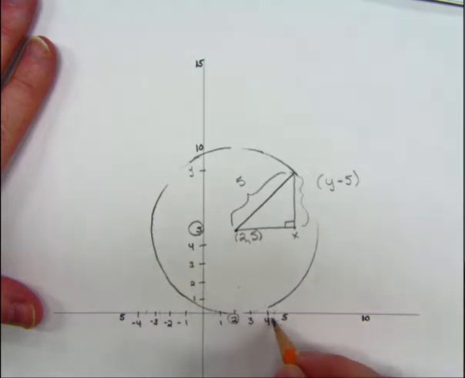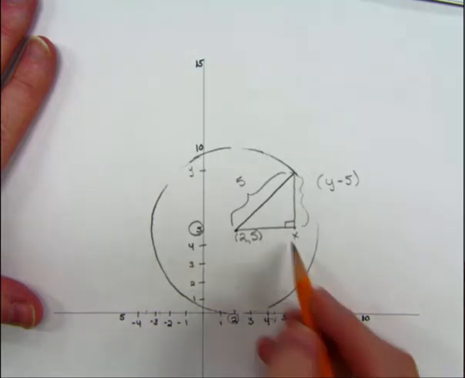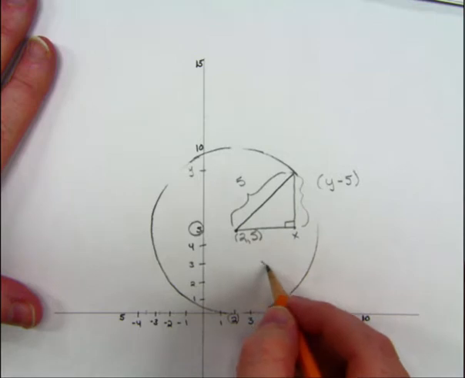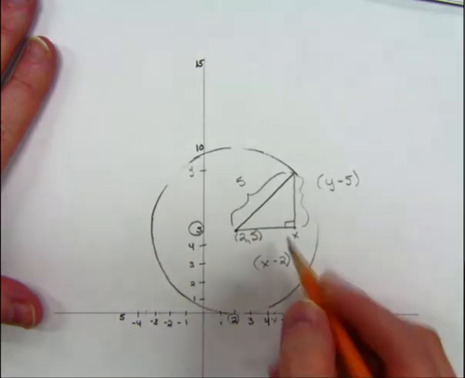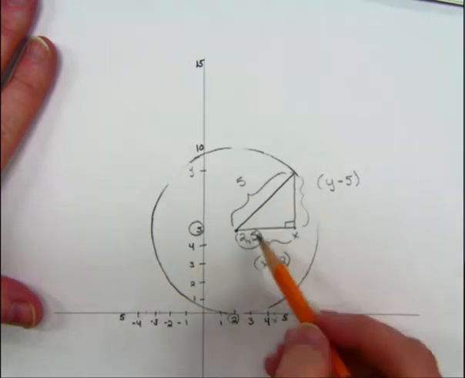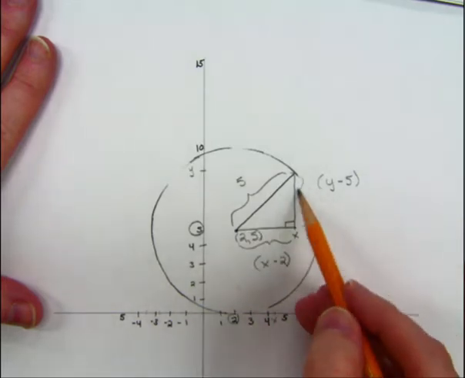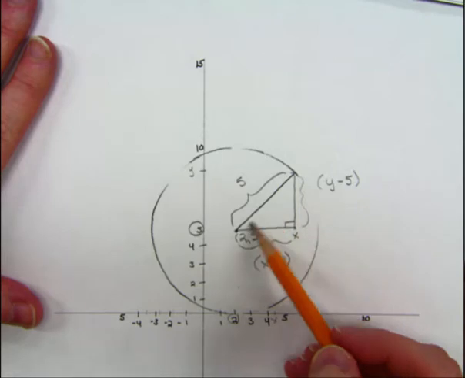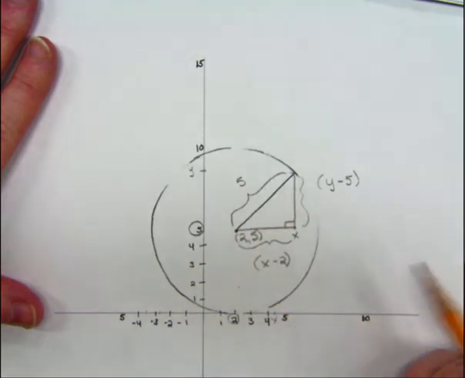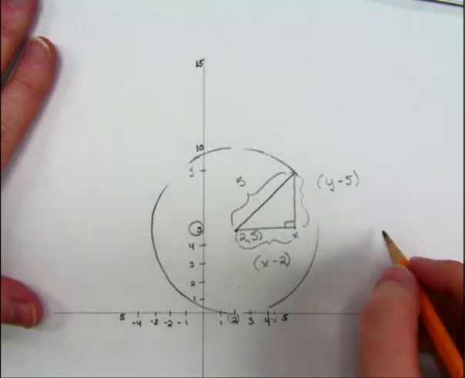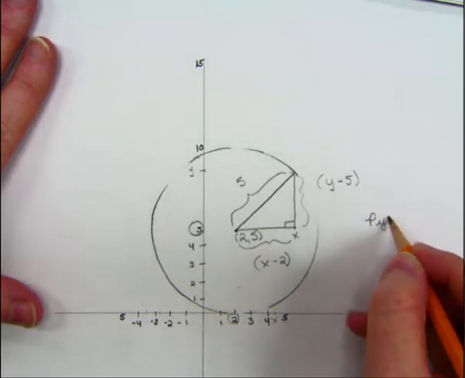Okay, so if we were finding the distance, we would say that this is x minus 2. So now we have this side, we have this side, and we have the hypotenuse. So we know a theorem that would help here. So we can use the Pythagorean theorem.